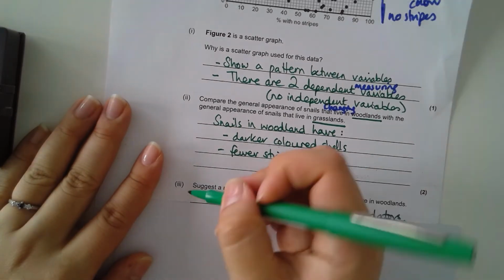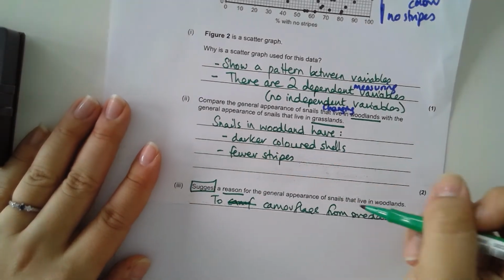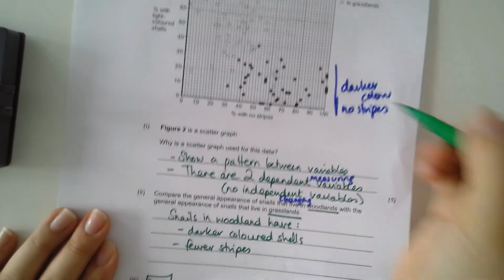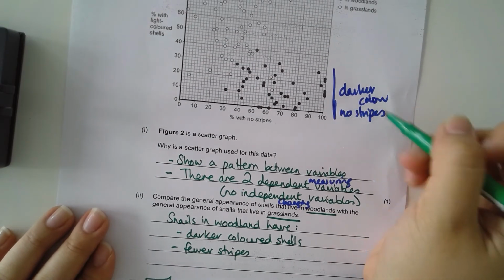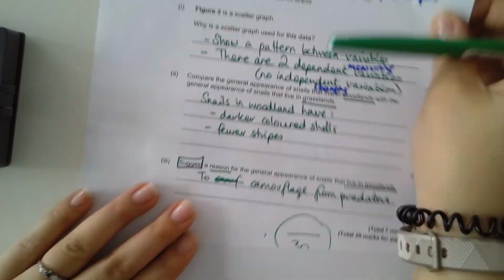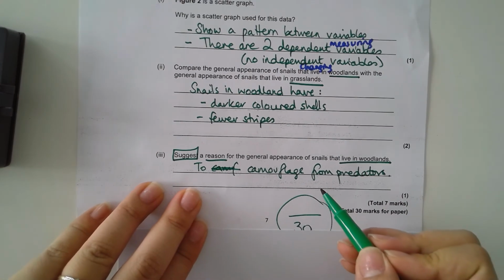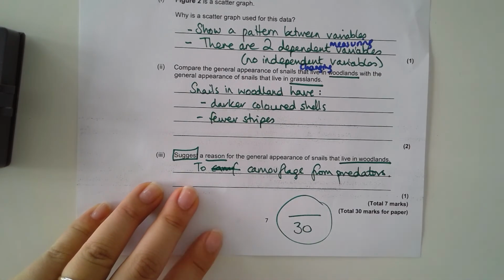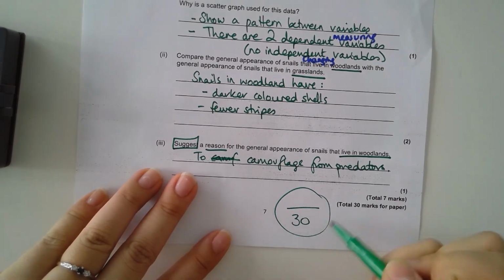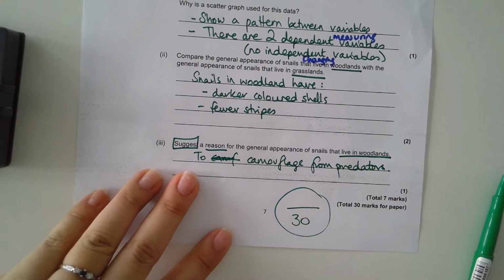You could choose that. And our final question is, we had to suggest a reason why they live in the woodlands. Why are they going to be dark colours? Why are they going to have no stripes? Well, very simply, they can camouflage from predators. And this is the end of the marking video, so make sure you count up your marks and give yourself a mark out of 30.